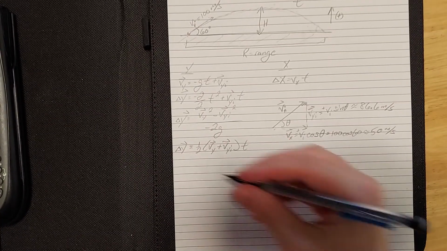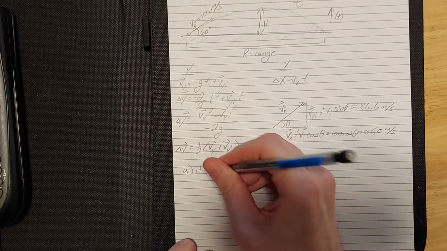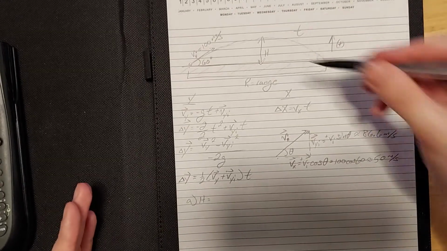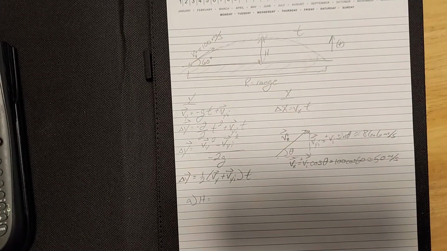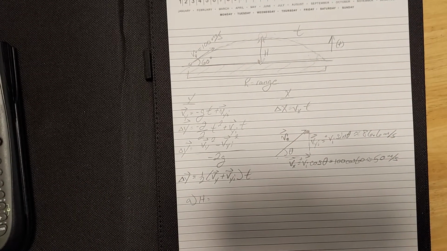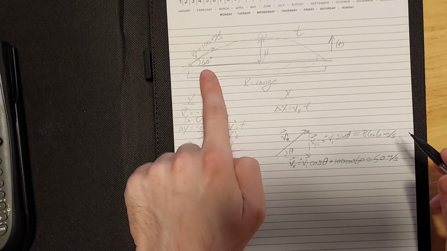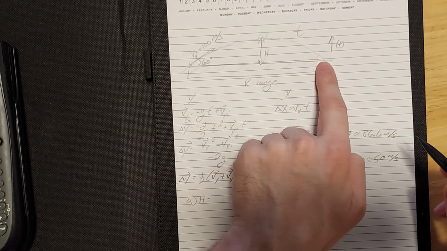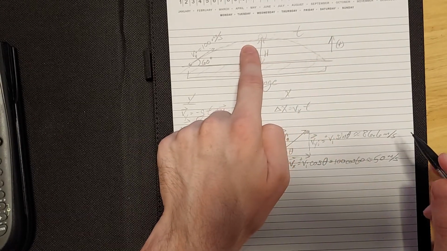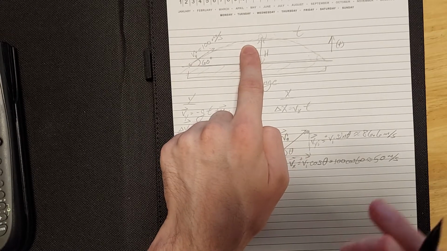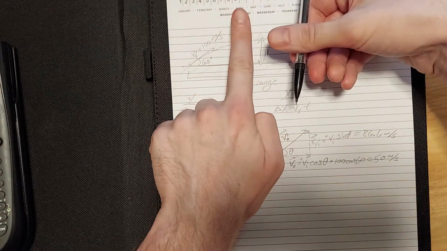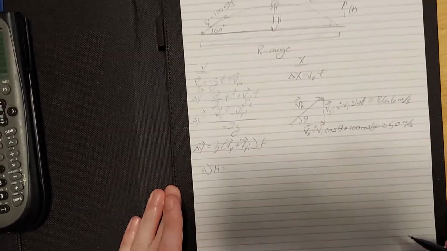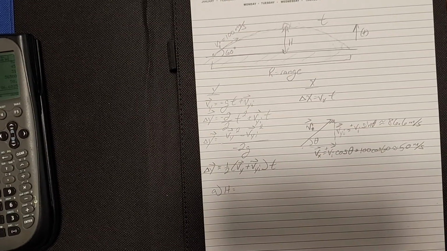So let's do height first. Let's find the maximum height. So maximum height is going to be achieved when we're at the maximum height, which is when vertical velocity is going to be 0. Vertical velocity decreases as you go up, and then it increases as you go down. In order for vertical velocity to go from upward to downward, it must go through 0. And that happens at the top. So this is going to happen when Vy is equal to 0.